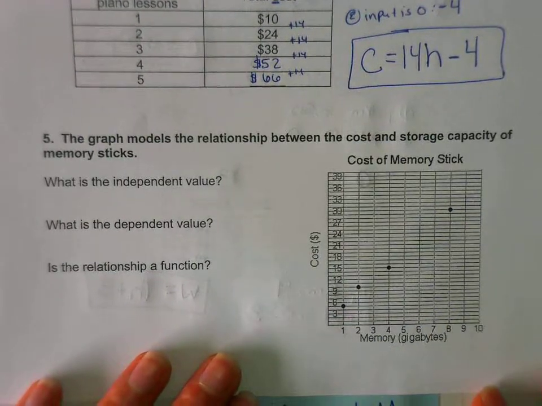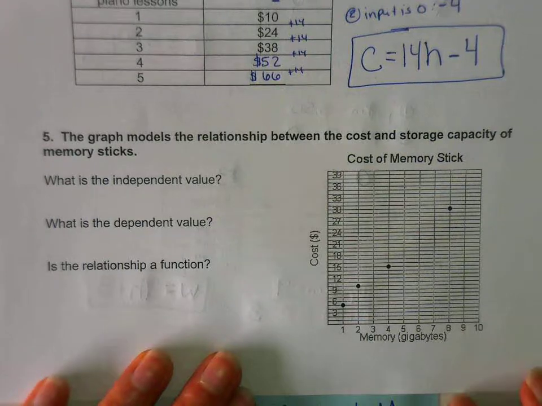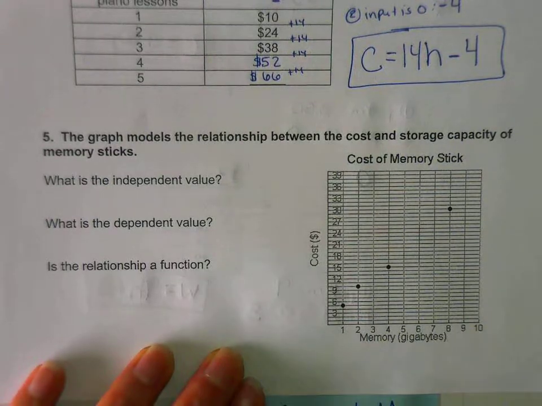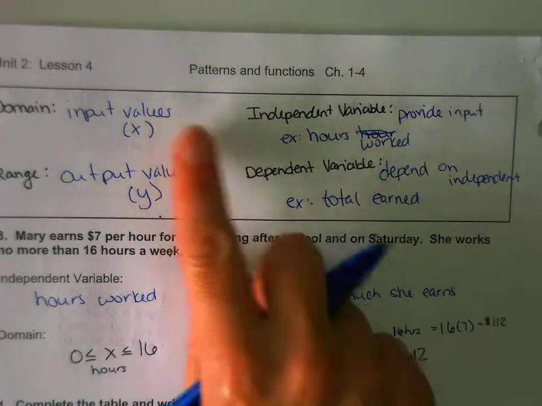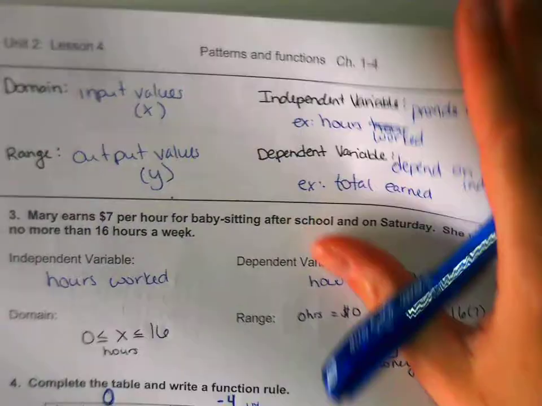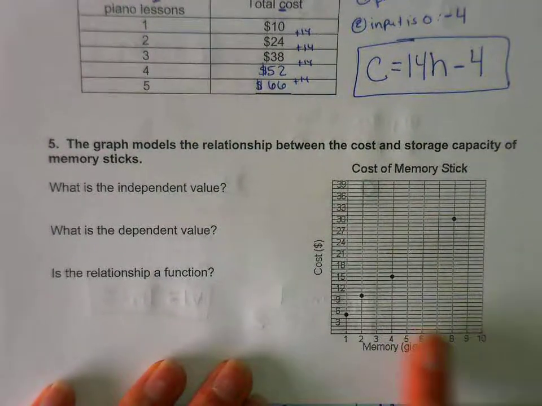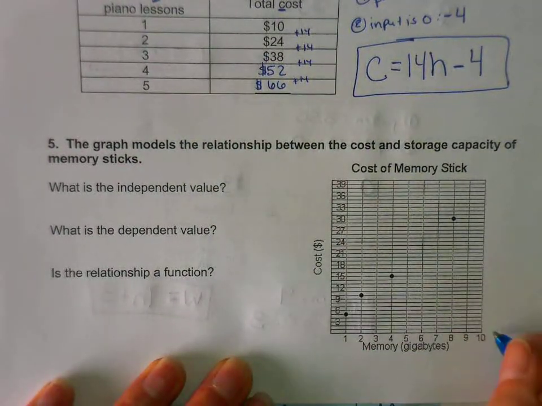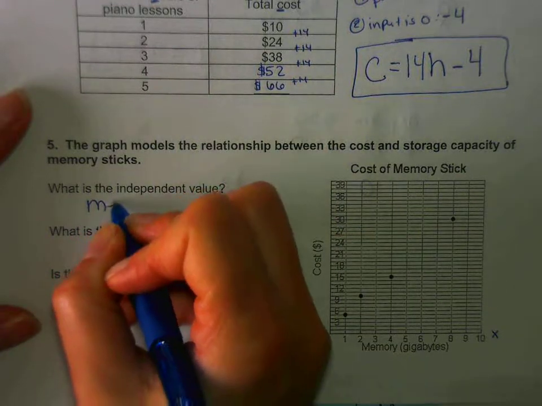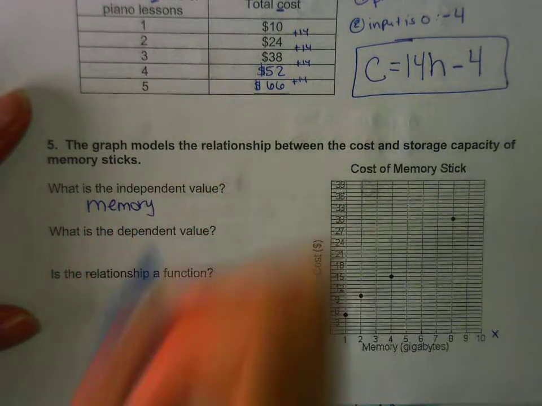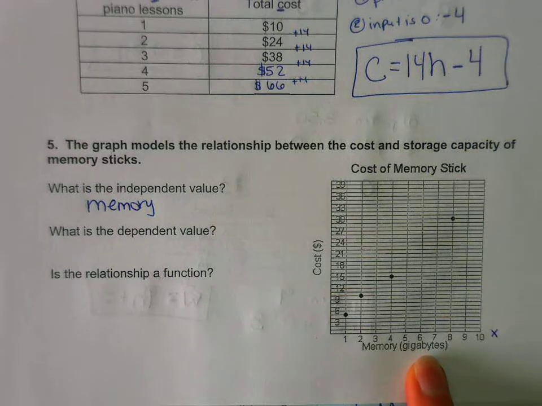So for number 5, the graph models the relationship between the cost and the storage capacity of memory sticks. So the things you stick into your computer so that you can save files. What is the independent value? Well, remember, our independent value provides the input. It's our x values. So if I'm looking at this graph, my x values are down here. This is my x-axis. So my independent variable is my memory, which is done in gigabytes.